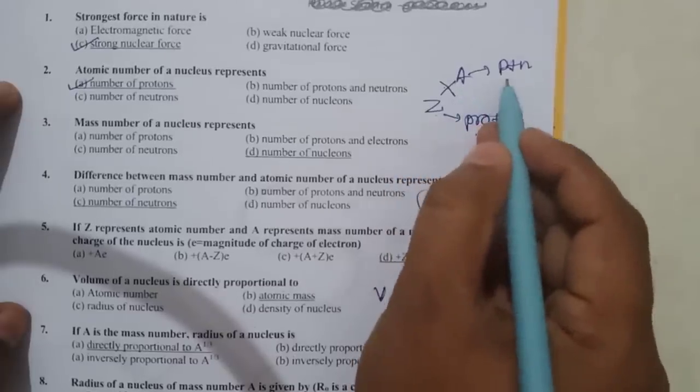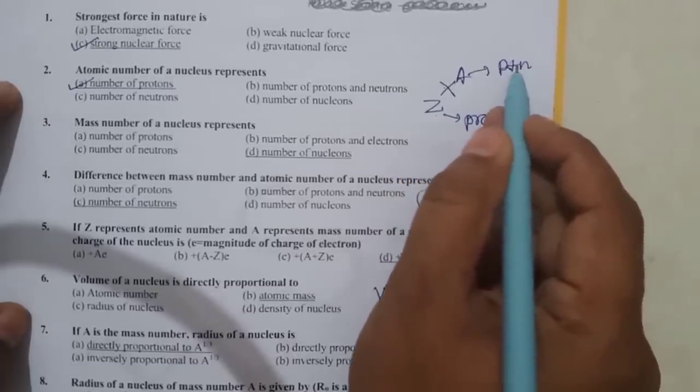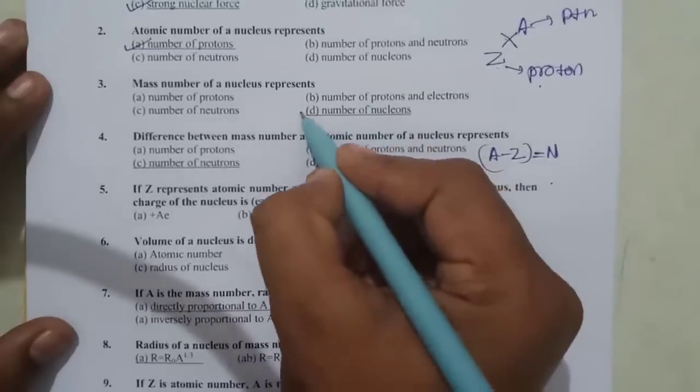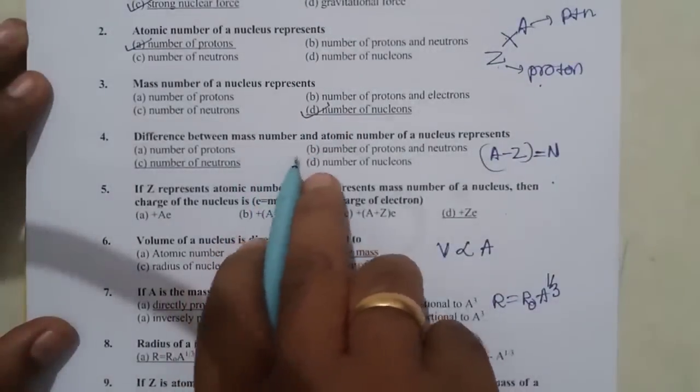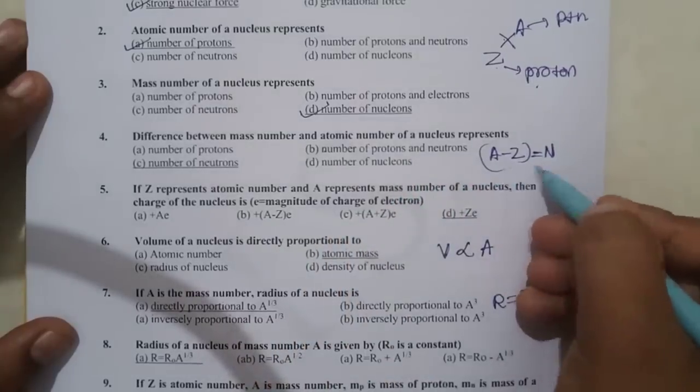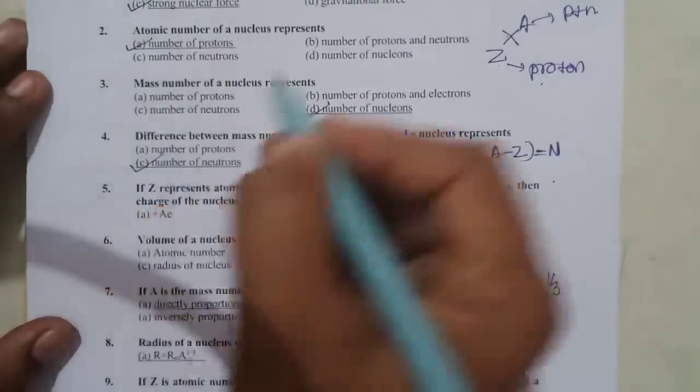number of protons, A is the protons and neutrons. They are together called nucleons. Mass number of the nucleus is represented by the number of nucleons. Difference between mass number and atomic number is given by the neutron number. A minus Z is equal to N, that is, the number of neutrons.